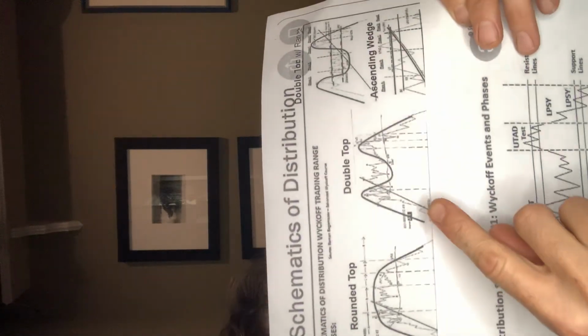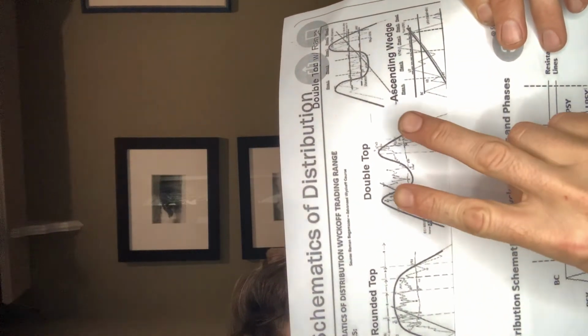Here's a different one where it has two peaks followed by a decline. This is the one that I'm hoping for, and a lot of other people are. This is where at the last moment you think there's an up and you're on your way up, but it's followed by a dip, a hardcore dip.